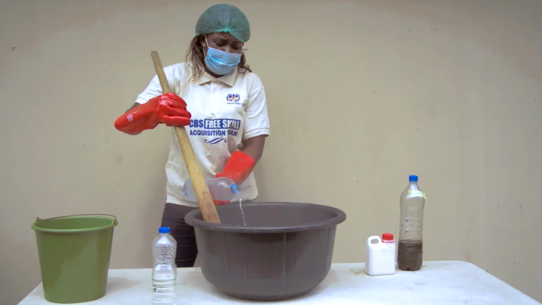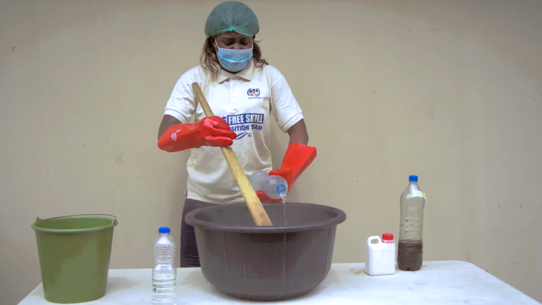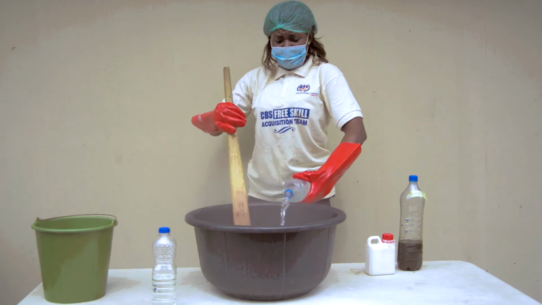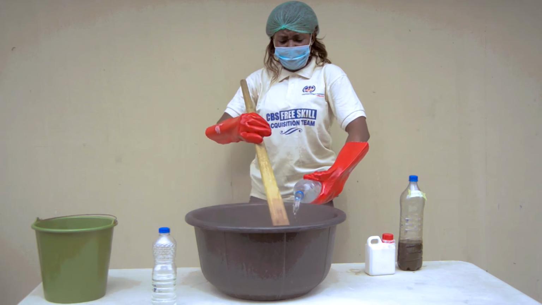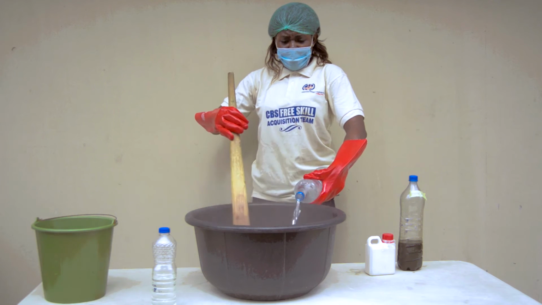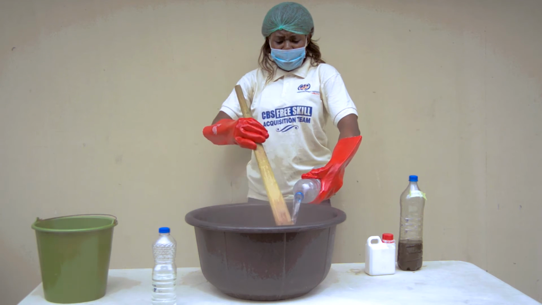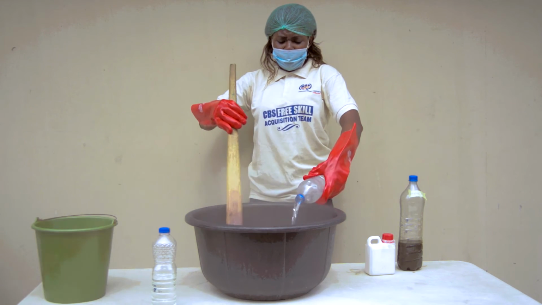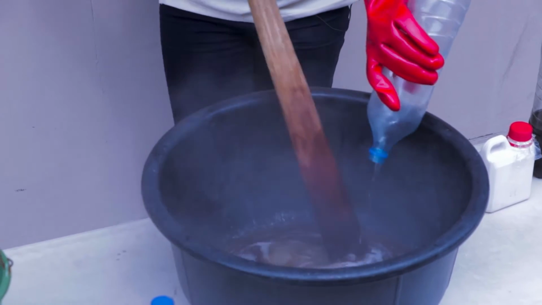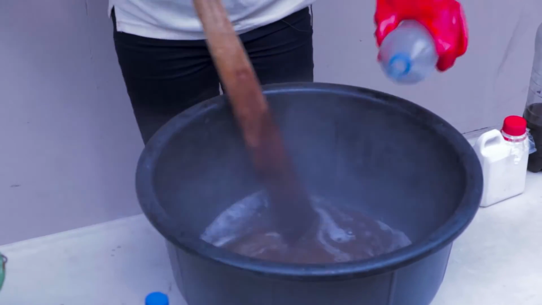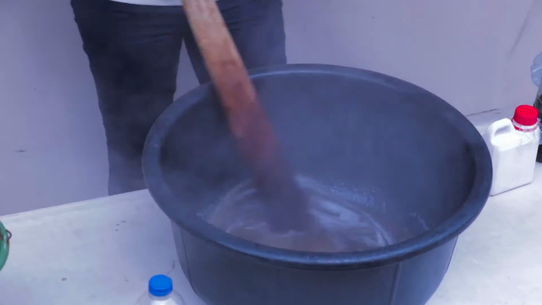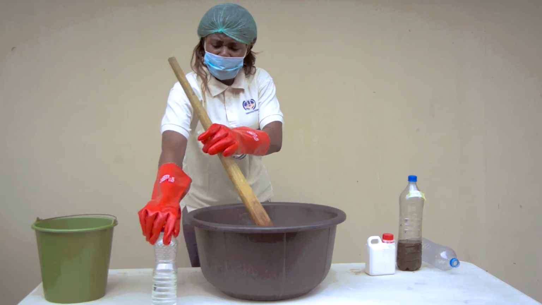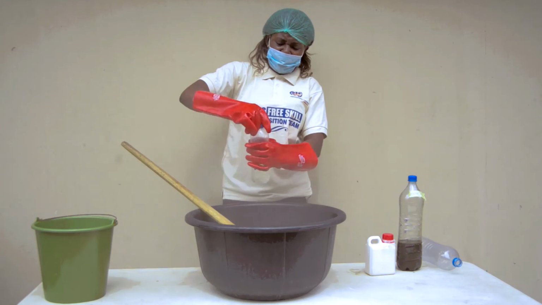Pour gradually. Be careful so you don't splash on you. I believe you can see the fumes. That's why I say you should do in a well ventilated area. We are using 2 liters, so I just poured 1.5 liter. Pouring the remaining half liter.